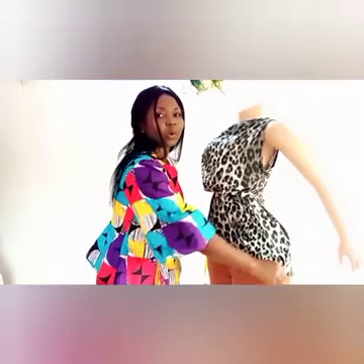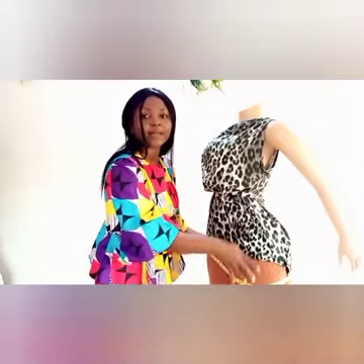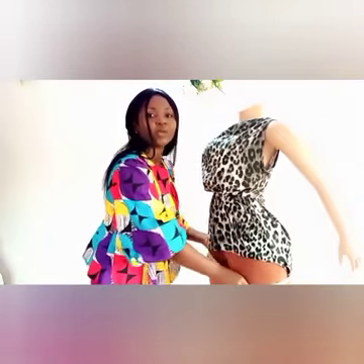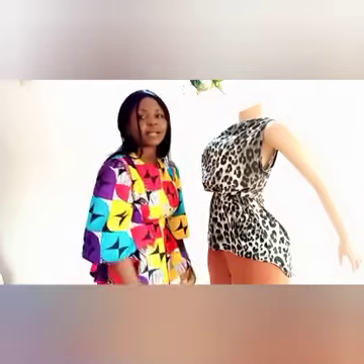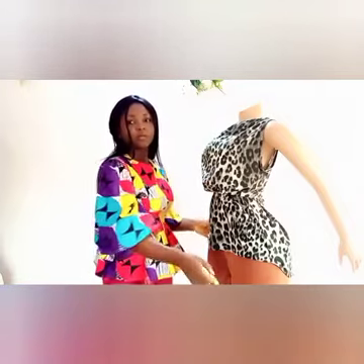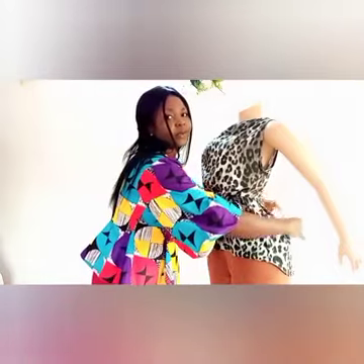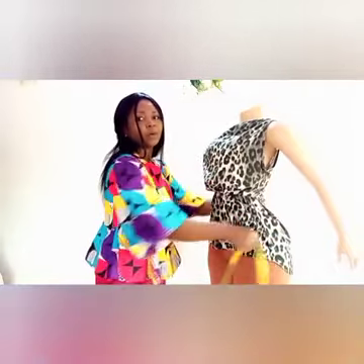Okay, so we're going to push it down this way and make sure it fits to locate the widest part of the hip area. Now wherever it is that is the widest part, that is where we are going to count our measurements. Okay, so I want to take it again like so.